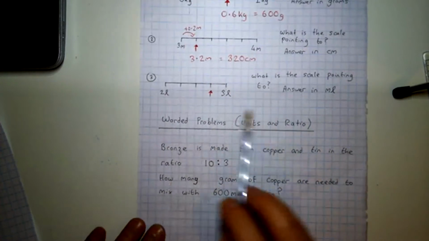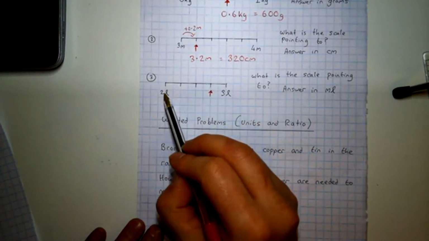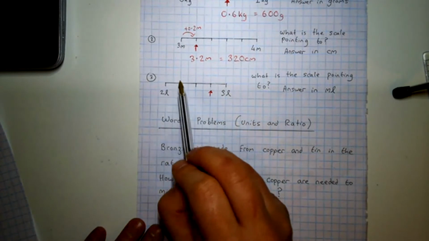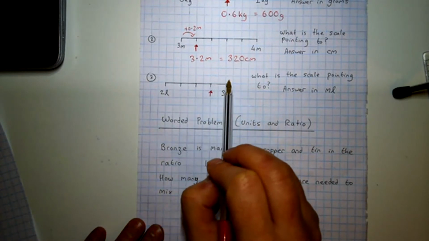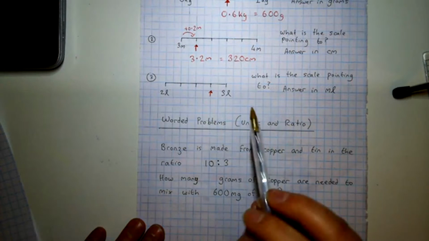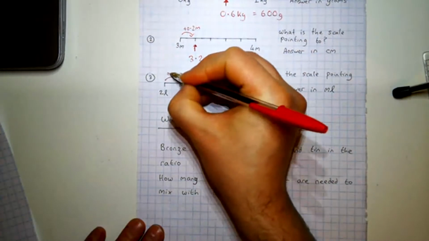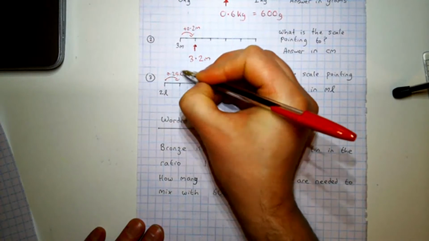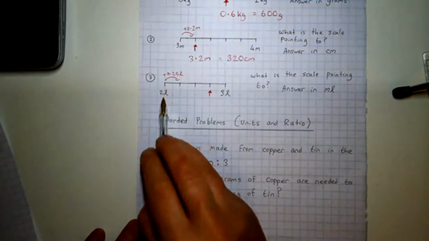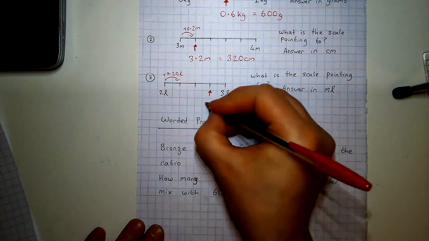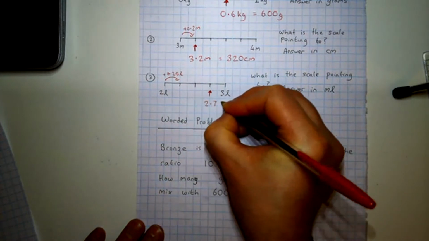The last one we're going to look at, this has got liters on it, 2 liters and 3 liters. And it's going up in 1, 2, 3, 4 increments. So 1 liter divided by 4 is 0.25 liters. So 2.25, 2.5, 2.75 liters.